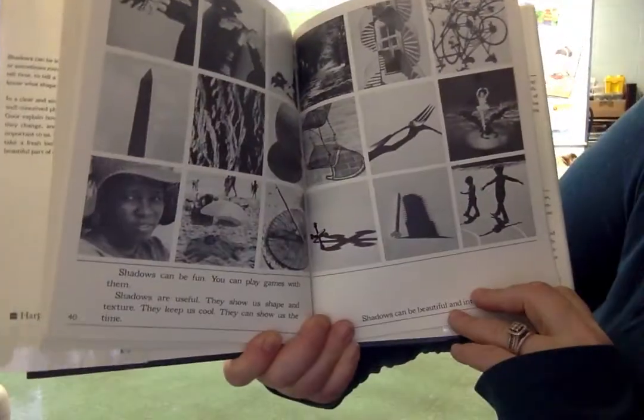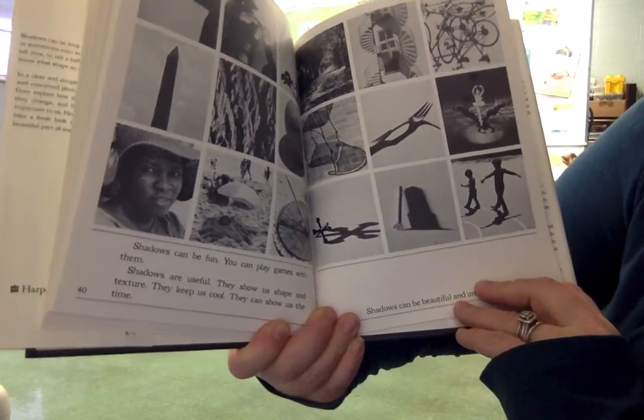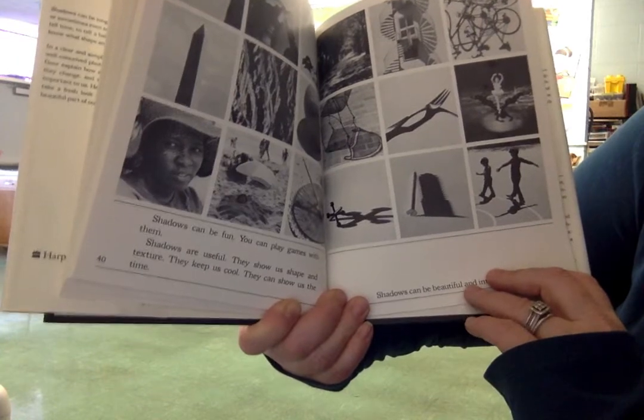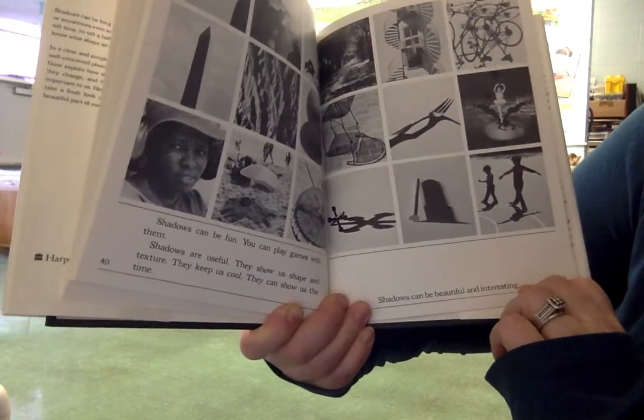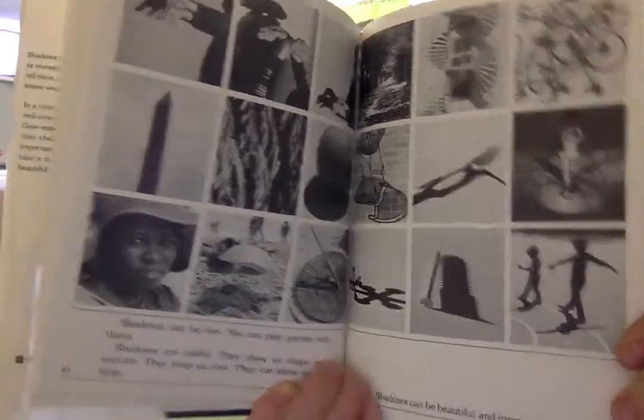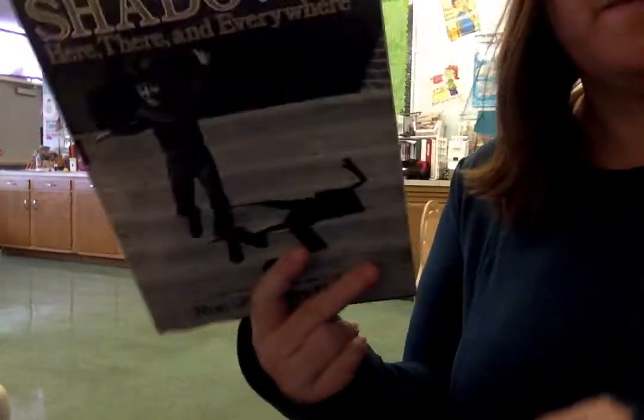Shadows can be fun. You can play games with them. Shadows are also useful. They show us shape and texture. They keep us cool. They show us the time. Shadows can be beautiful and interesting. The end.